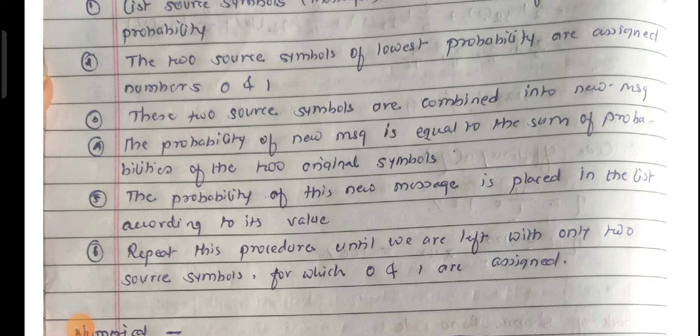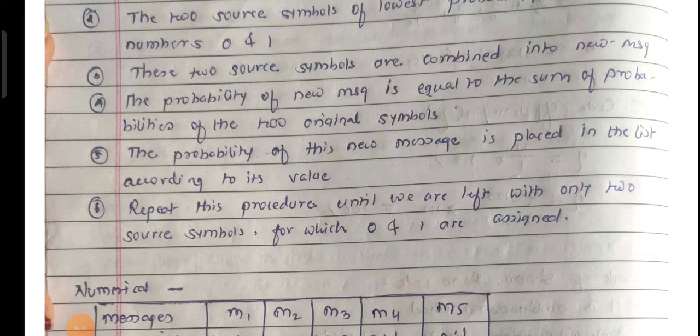If a message with the same value already exists, then give this new message's probability the top priority. Then repeat this procedure until we are left with only two source symbols, for which 0 and 1 are assigned.